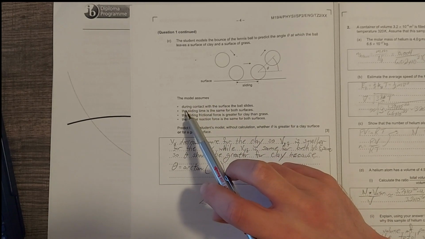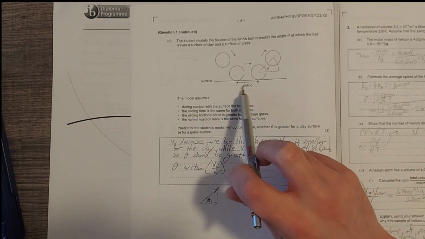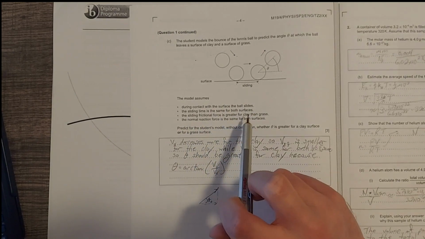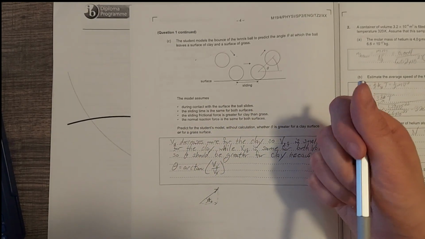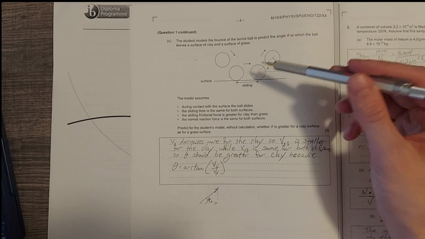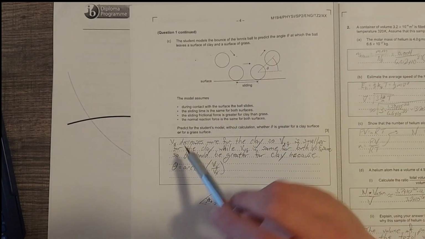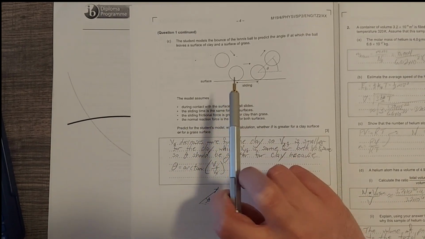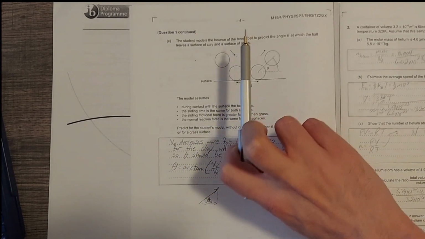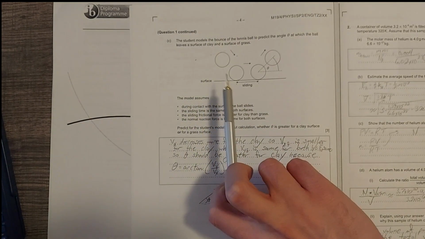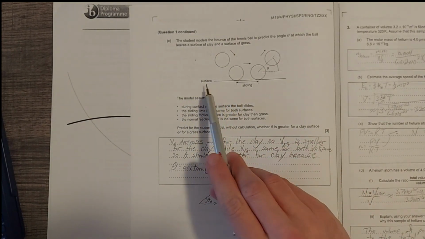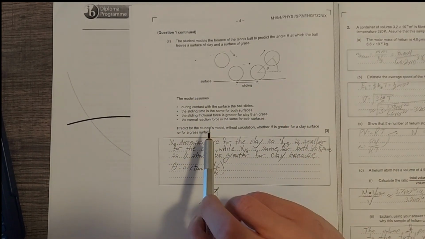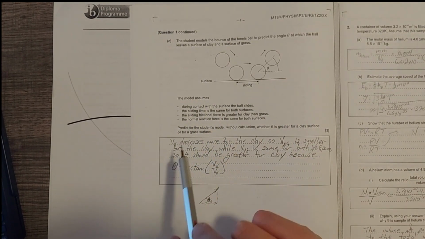So the model assumes during contact with the surface, the ball slides. Okay. The sliding time is the same. Okay. Sliding friction is greater for clay than grass. That makes sense. Clay does seem like it would have a higher coefficient of friction with just about any given material than grass. The normal reaction force, that's just the upward force. Upward, not because normal force is always upward, but because normal means perpendicular to the surface. The surface is horizontal. Normal force is upward. And that force is the same for both.